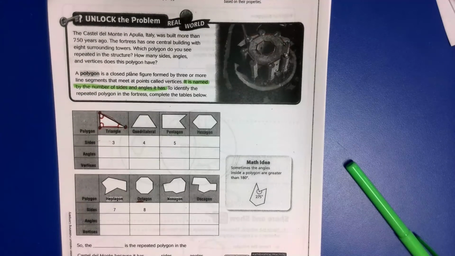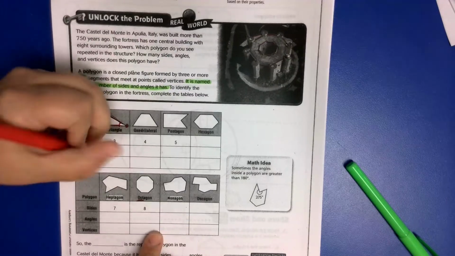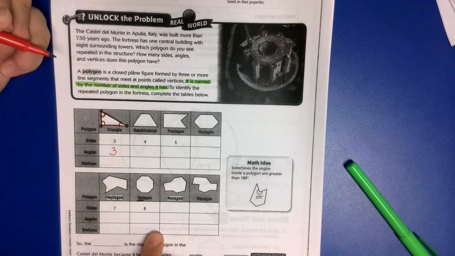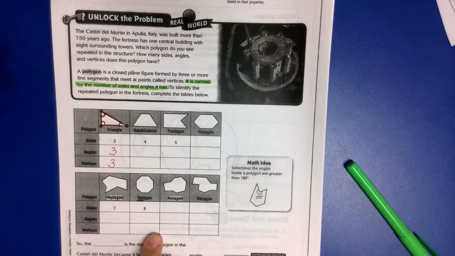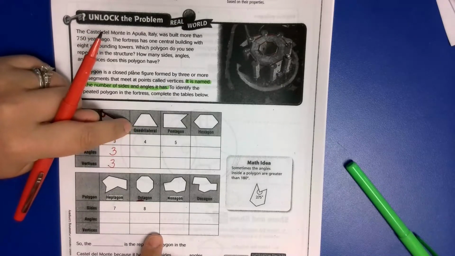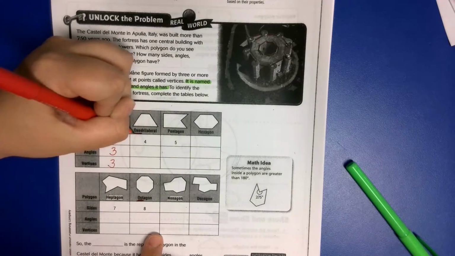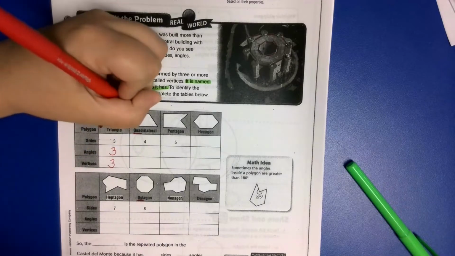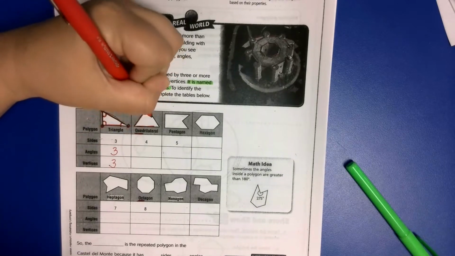Okay? So one thing that you should notice right away is that the triangle not only has 3 sides, but it also has 3 angles, and it has 3 vertices. Okay? So let's see if the same is true of our quadrilateral. So that prefix quad means 4. So that means that this is going to have 4 sides. 1, 2, 3, 4.